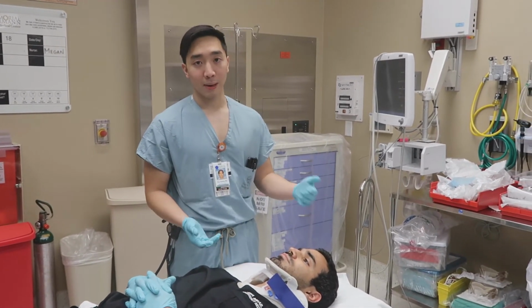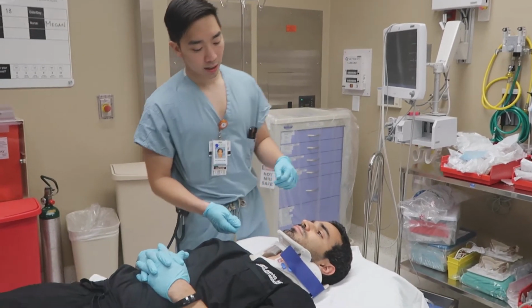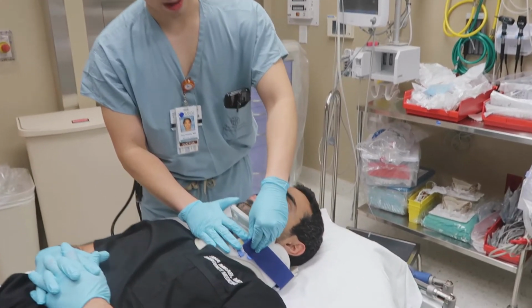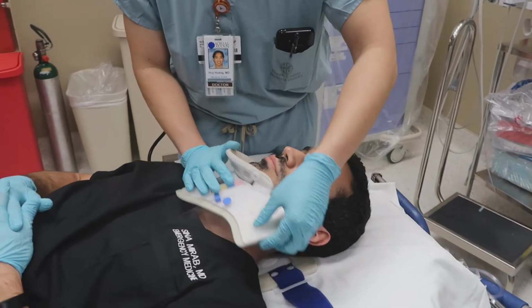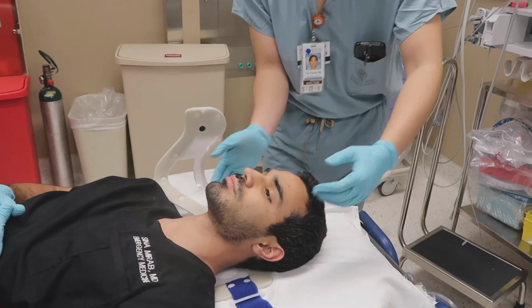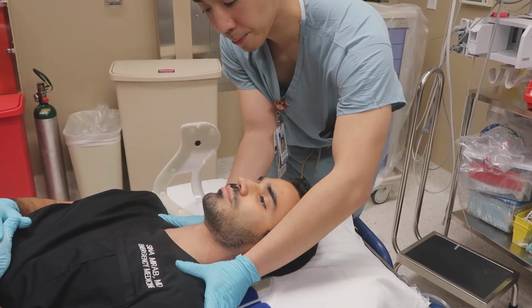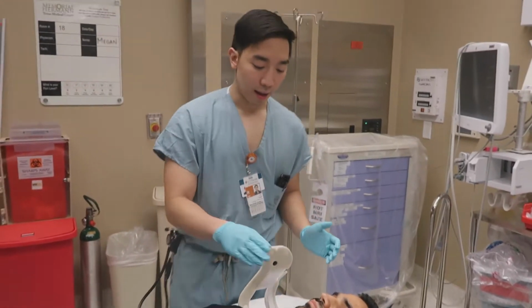In our example, we'll assume the patient needs a C-collar. What you're going to do first is take the C-collar off, and you're going to have some assistance here. Don't take it off completely, just undo the straps. Have someone hold the patient's head, neck, and midline. Then you're going to take a look at the neck itself.